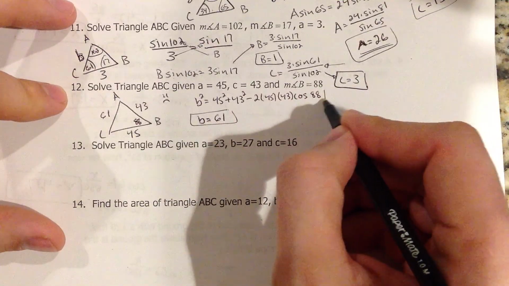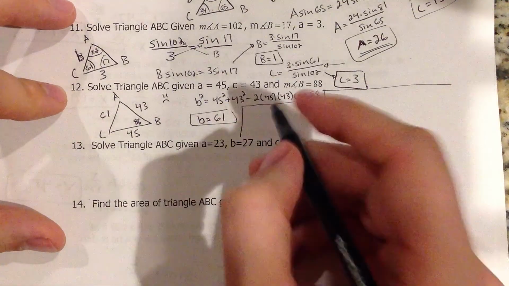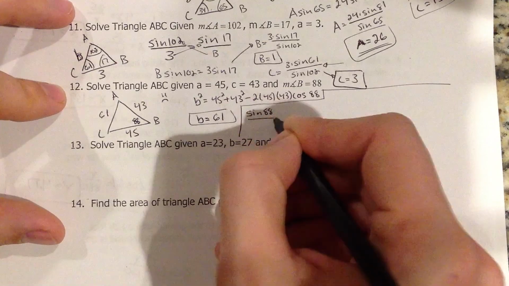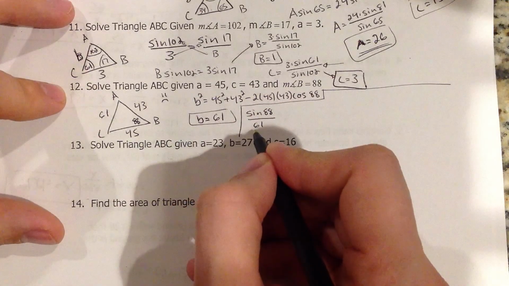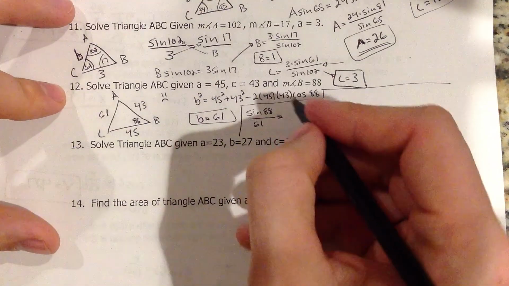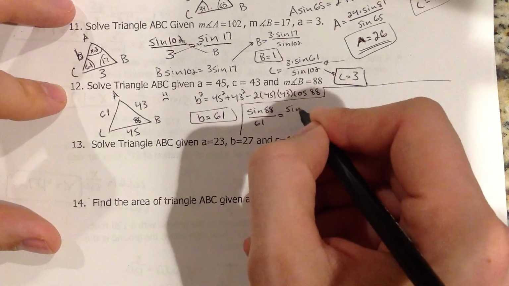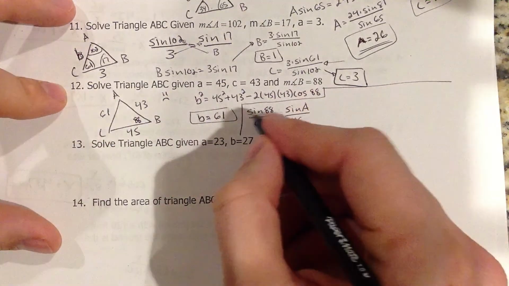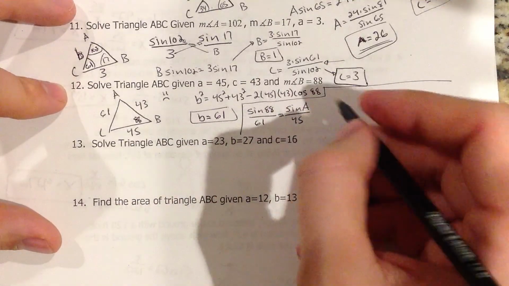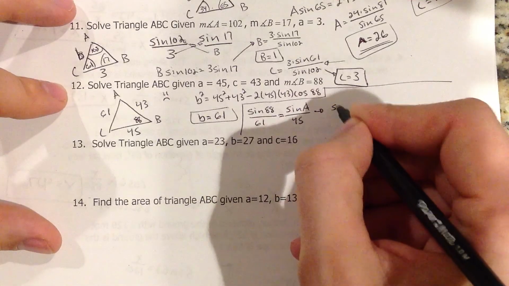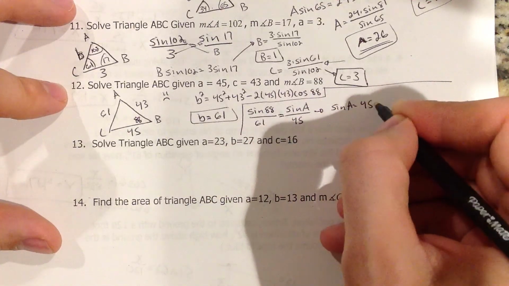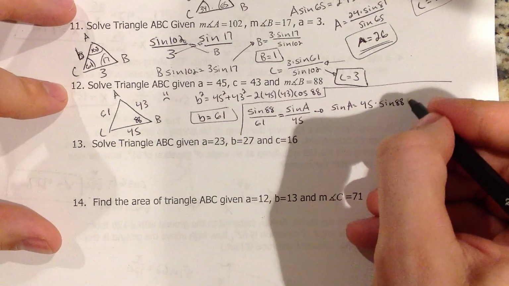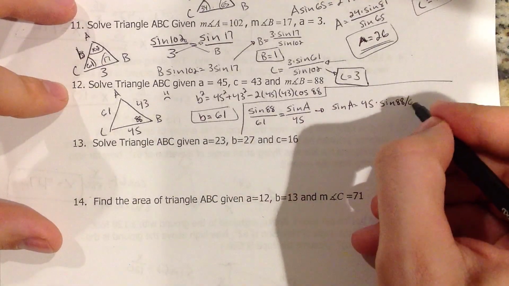You don't actually have to use the law of sines, but I would highly recommend it. So I have the sine of 88 over 61, and again, the 61 is the actual decimal from my calculator. It's going to be equal to the sine of A over 45. The first thing I'm going to do is multiply that 45 to the other side.